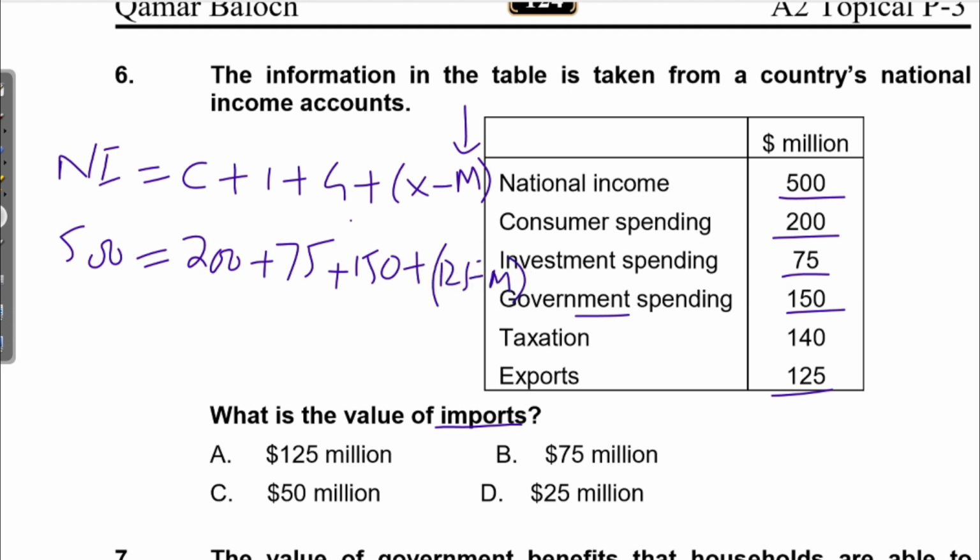We have to find imports, so we write minus M. Now if we further solve it, we can add these absolute values 200, 75, 150, 125. If we add them, they become 550 minus M.